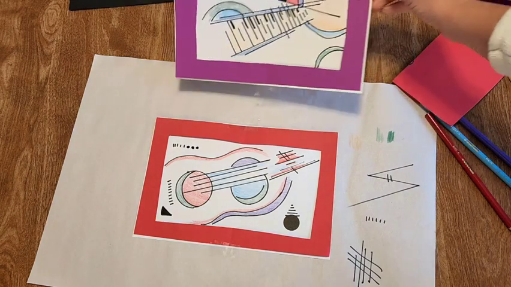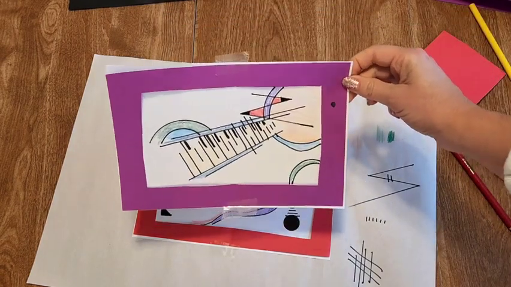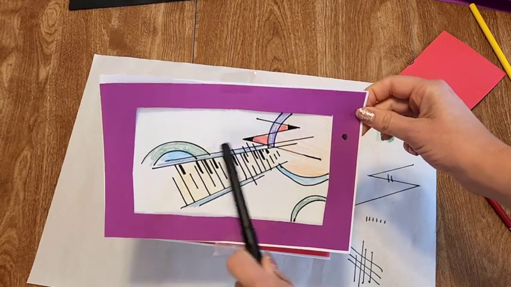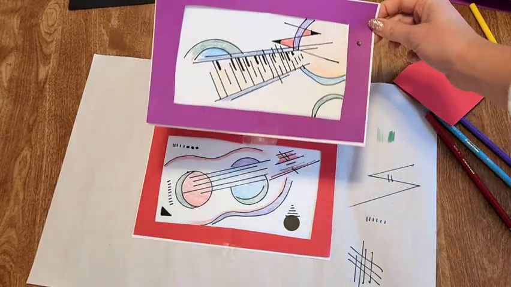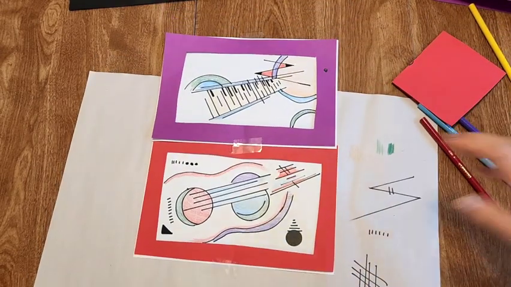So what you want to do is you want to take your image, maybe hold it away from yourself from a distance, and see where does it need a little more repetition of color. Where do I need to add a little bit of black? And then we'll go in and we'll brighten up some of these colors.